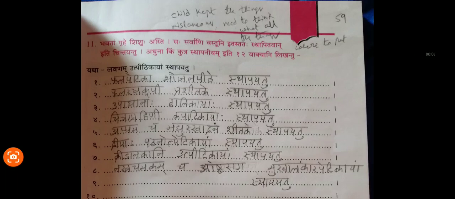Hello everyone. In the last class we have seen the Bhashapraveshaha Part 1 textbook till the 58th page, right? Today we are going to see from the 59th page till the 62nd page. So let's start with the 59th page.